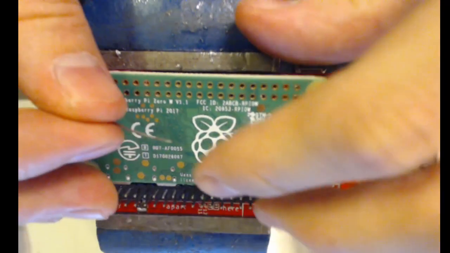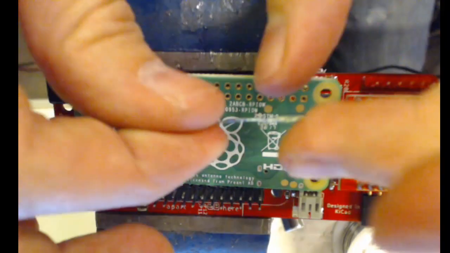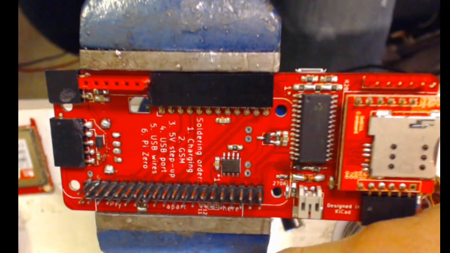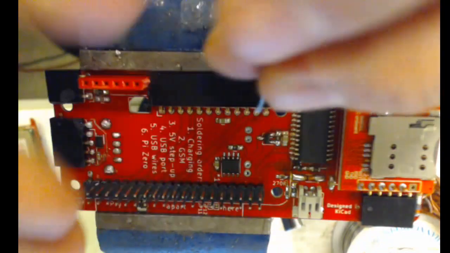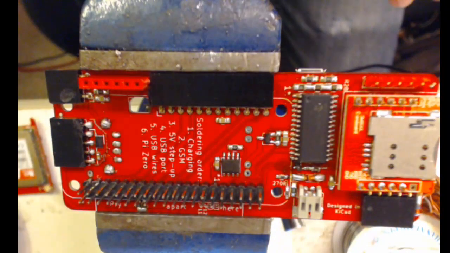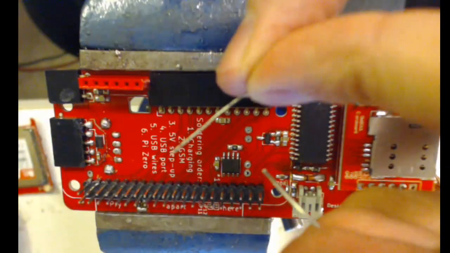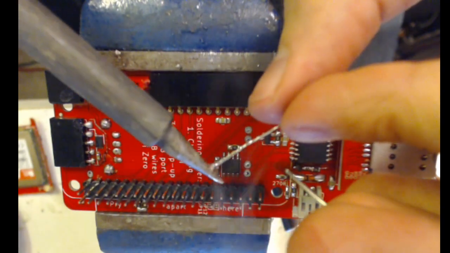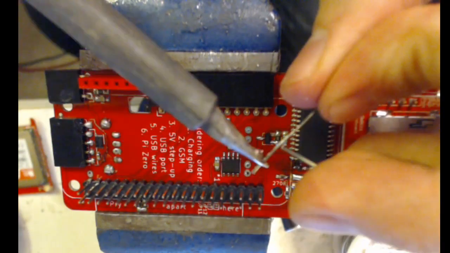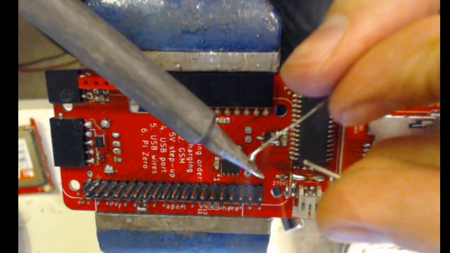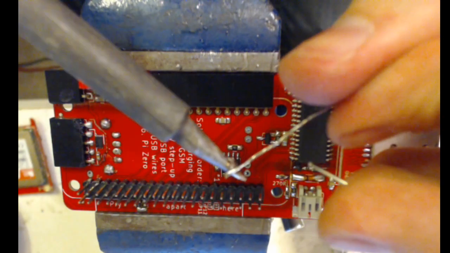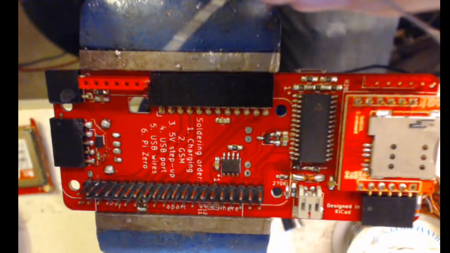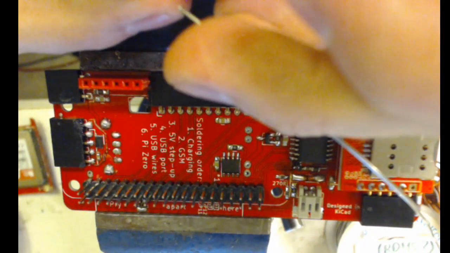Okay, so this should be kinda okay. I just have to thin the whole wire. So that's what I'm going to do. You probably will not want to hold it in your hand while thinning it.